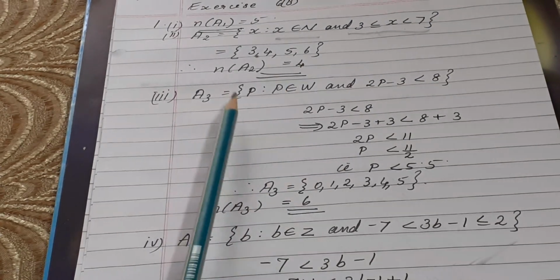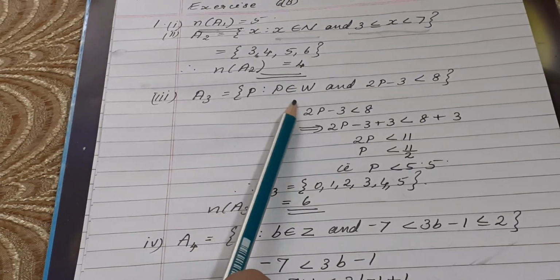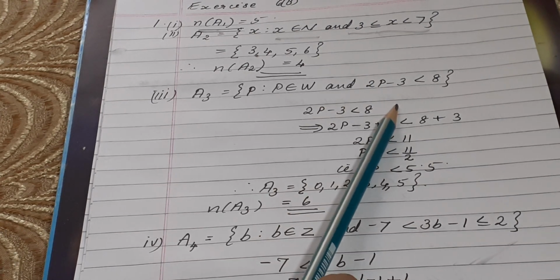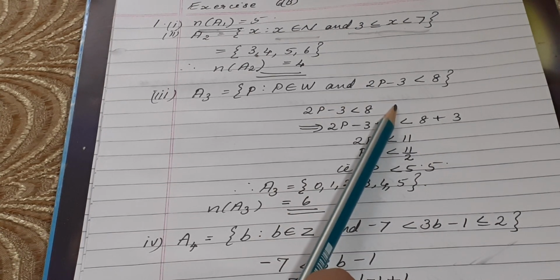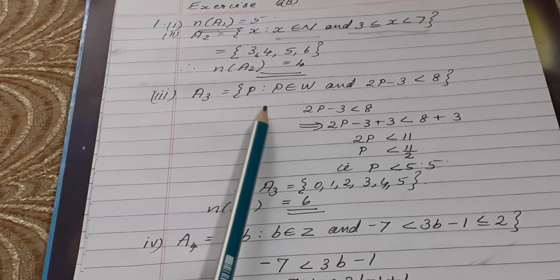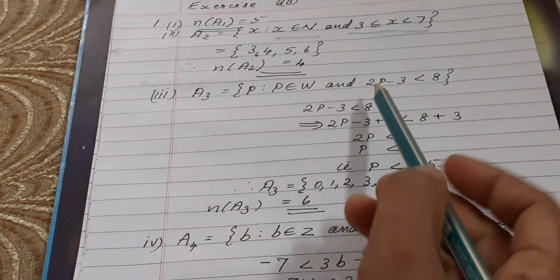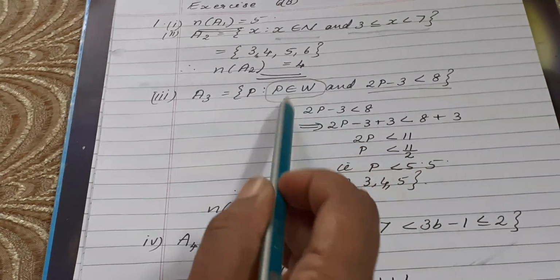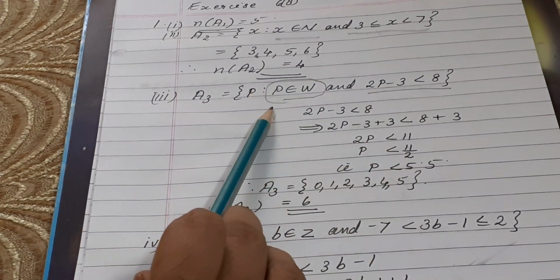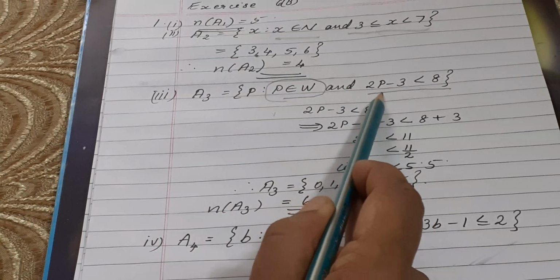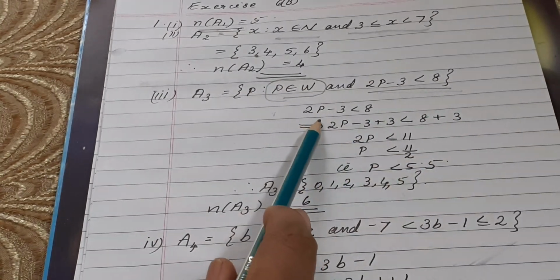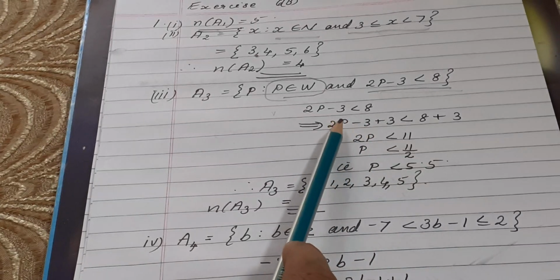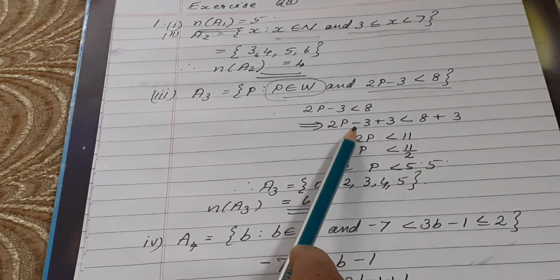Now A3 is given as a set of all p such that p belongs to W and 2p minus 3 less than 8. Okay, so here the condition is 2p minus 3 less than 8 and p belongs to W. P belongs to W means that p is a whole number. Condition is 2p minus 3 less than 8. Find out the values of p from this inequation. So first, how to solve an inequation? You learned that in last year.